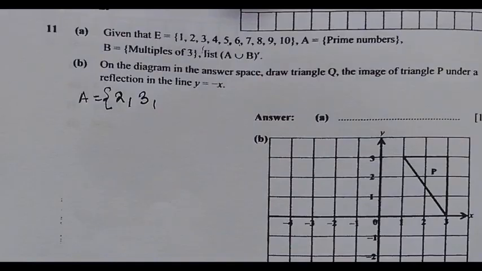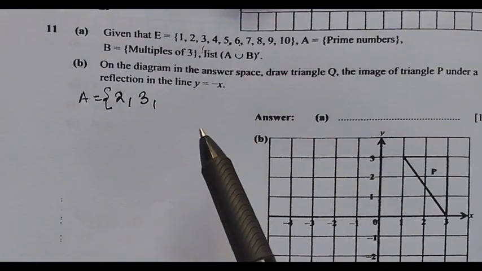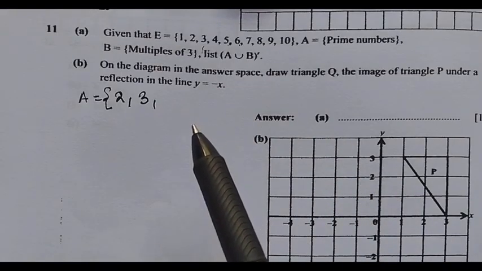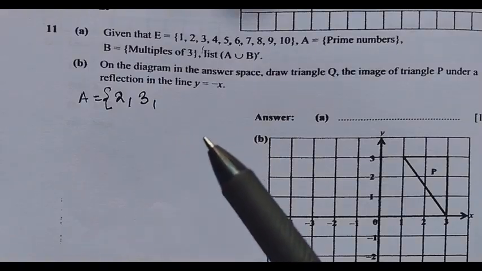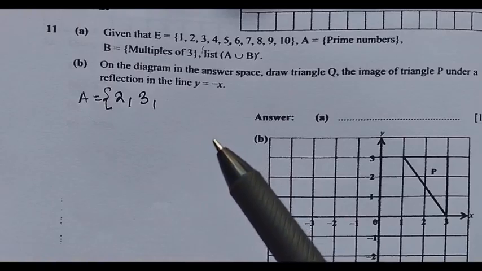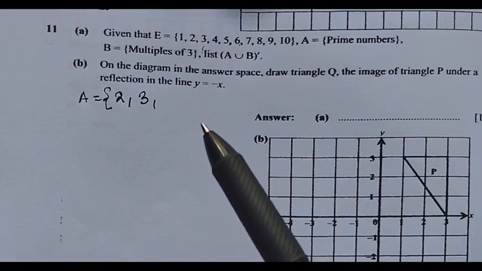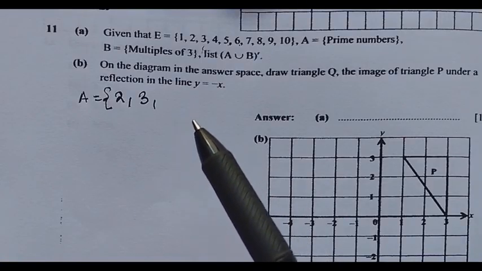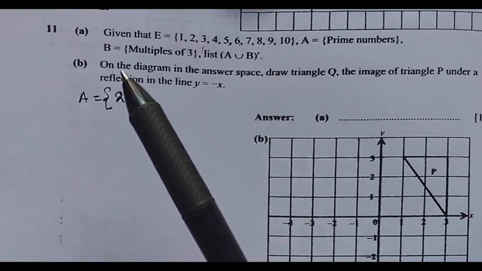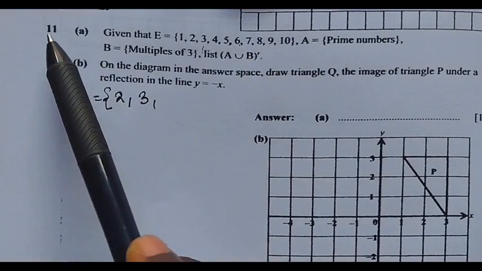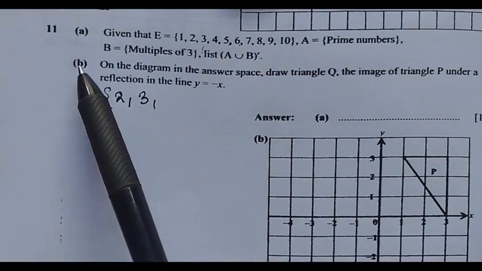Right here with me, I've got Mathematics Paper 1 for 2022 external candidates. To those who have been following me, we did our first part, where we answered questions from question 1 up to question 10. So today, I want us to look at question 11 going up. We are starting from question 11A, and there is also B.